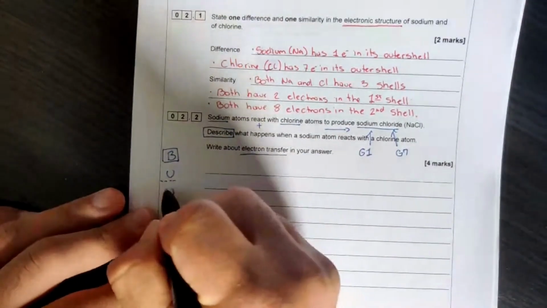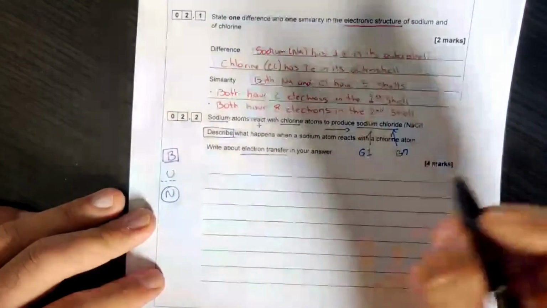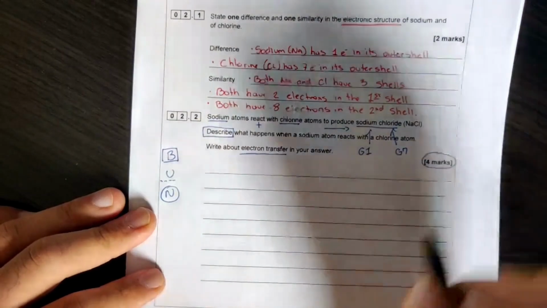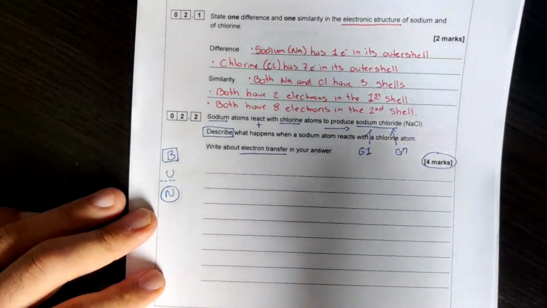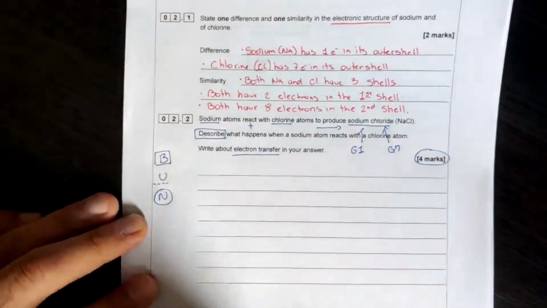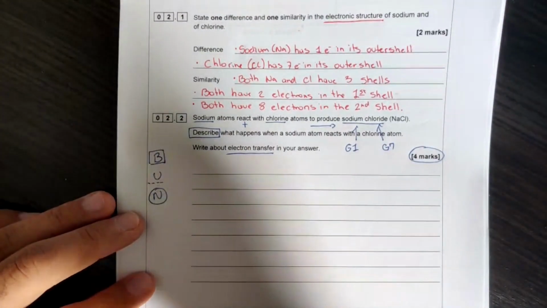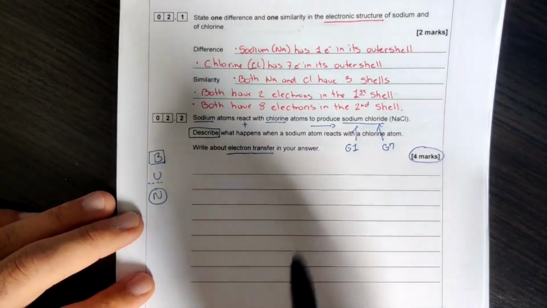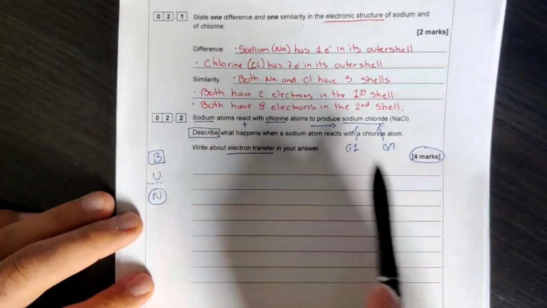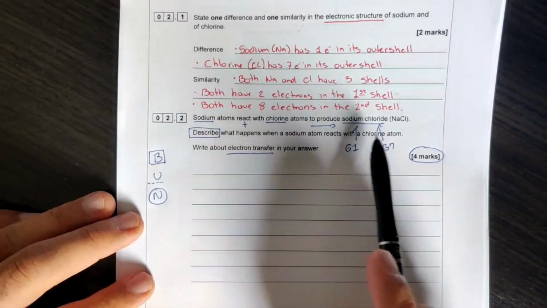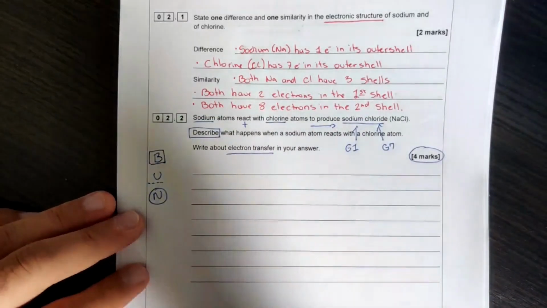So the N, before I forget, the N stands for number of marks. So when you're talking about that, you need to find a way to distribute the answer to cover 4 marks. Okay, so if you're talking about sodium, 2 marks have to be regarding sodium and 2 marks have to be regarding chlorine. Okay, so we're gonna split it even.